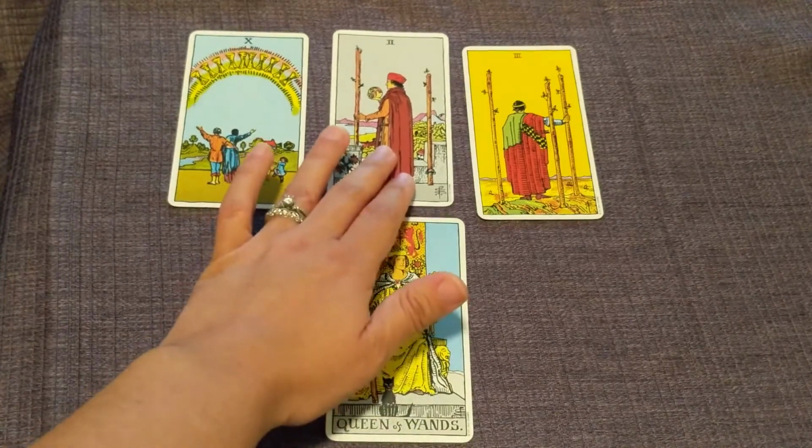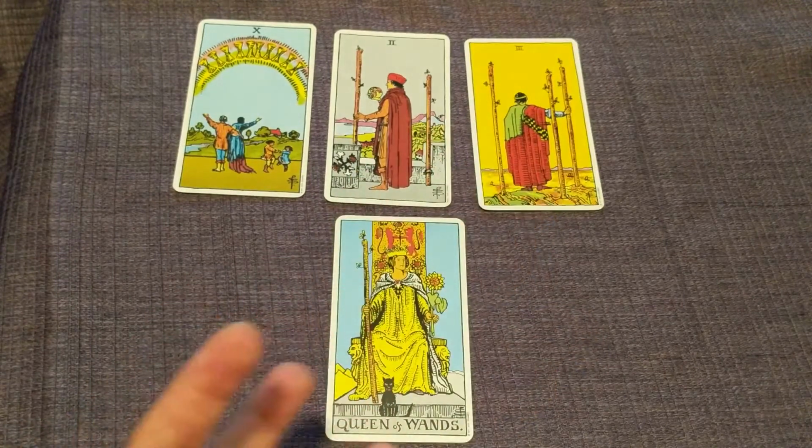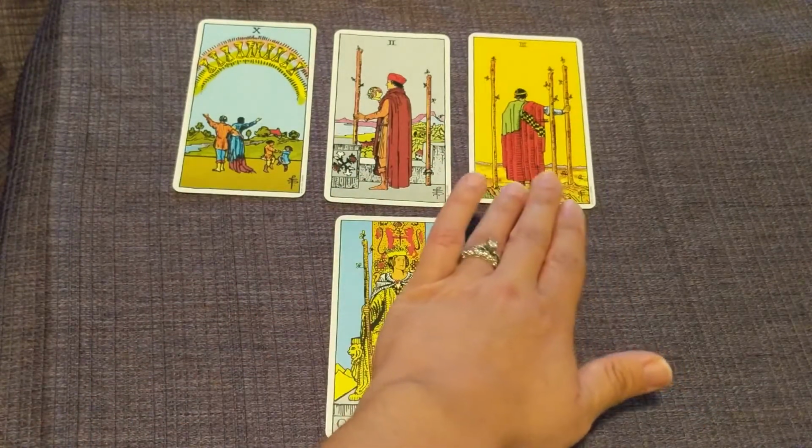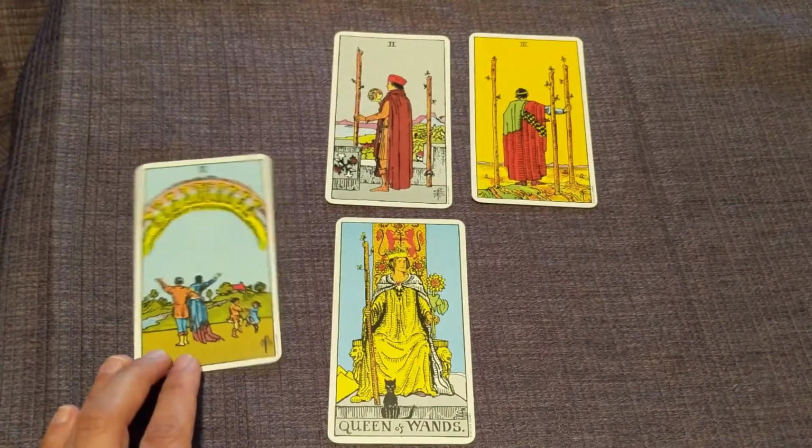And then the 2 of Wands is telling you about her present. And then the 3 of Wands is telling you about her future, and it's pretty awesome. So I'm gonna get into that. All right, so let's get into her background.